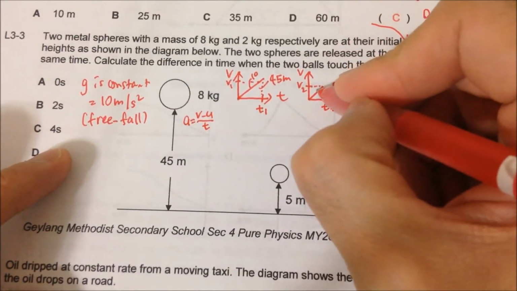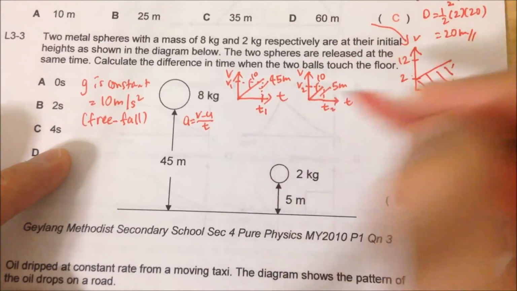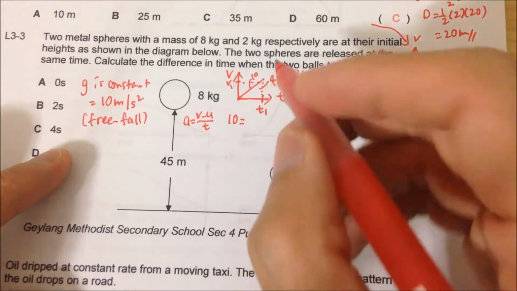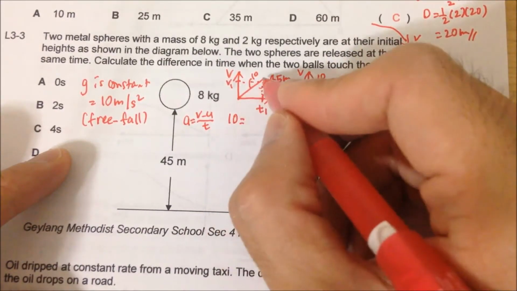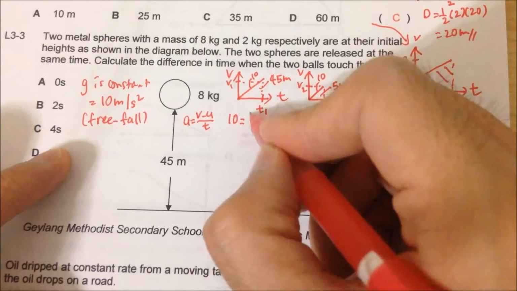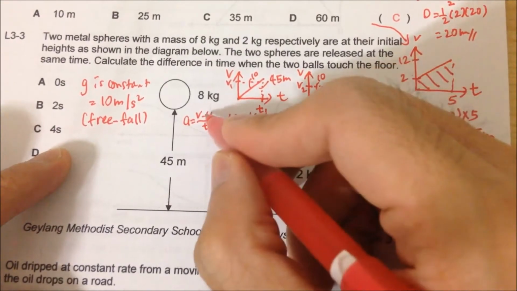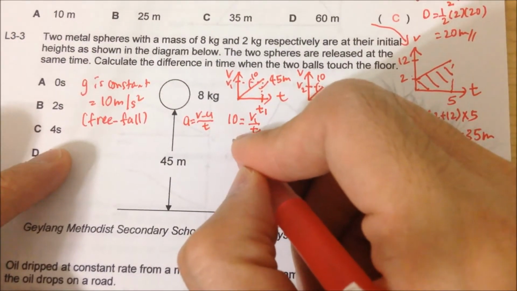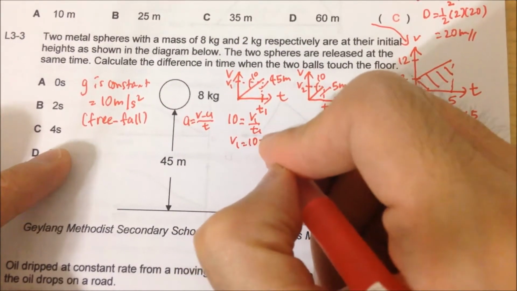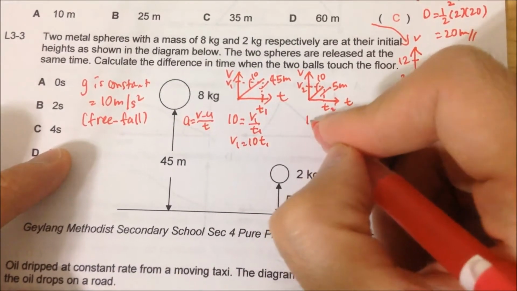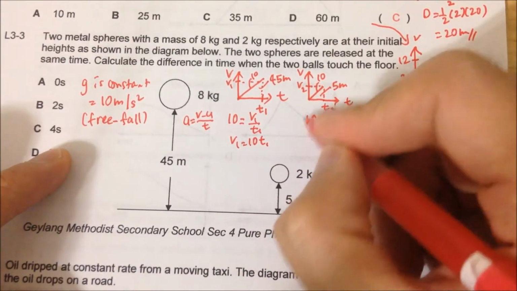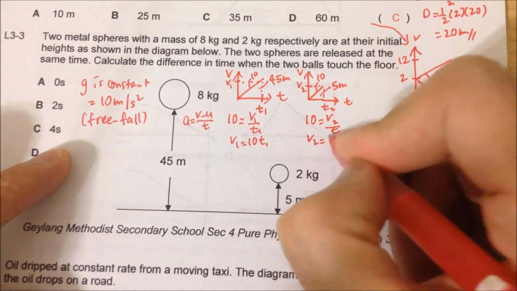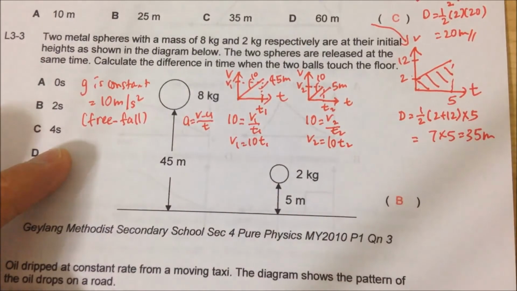As we know, both the gradient is 10, alright. So what we get is 10 as the gradient, but the rise over run will be V1 over T1. The initial velocity is 0, so the rise over run will be V1 over T1. So the first formula you have is V1 equal to 10 T1, and in the same way, you get 10 equal to V2 over T2, so V2 equal to 10 T2. So this is the first formula you get.